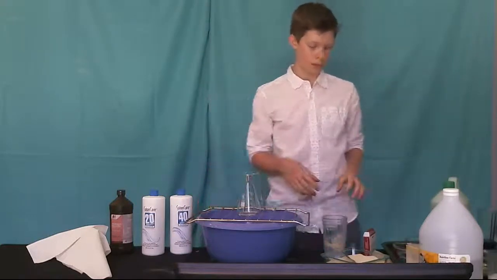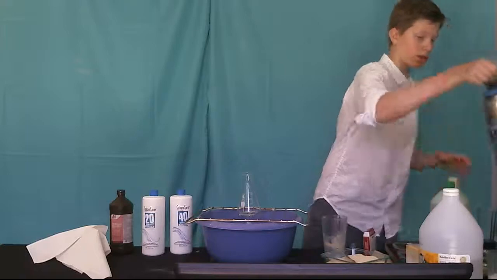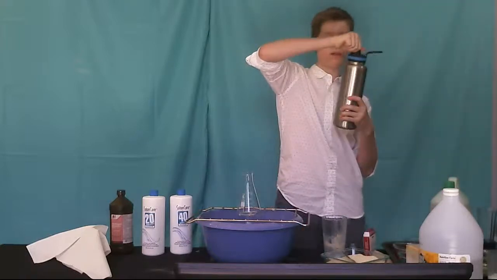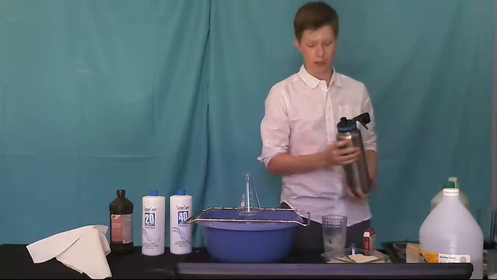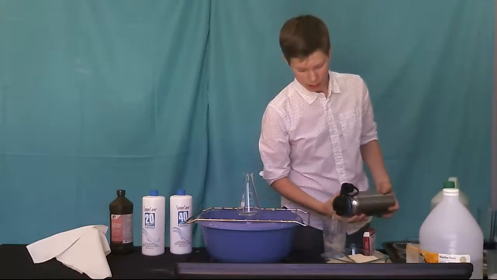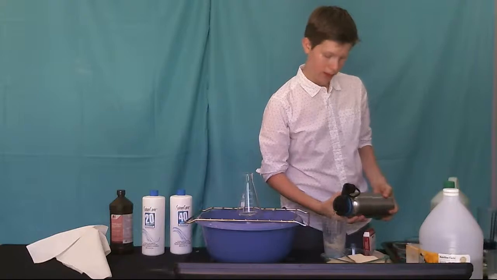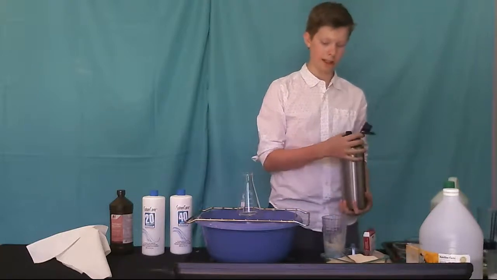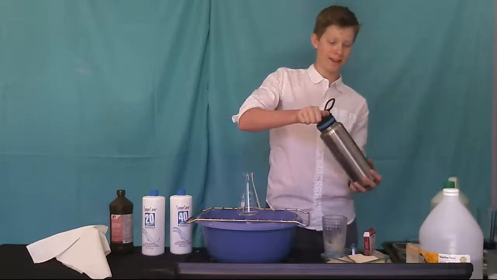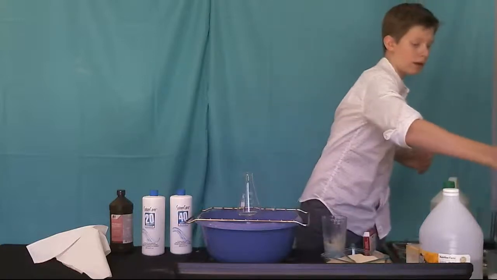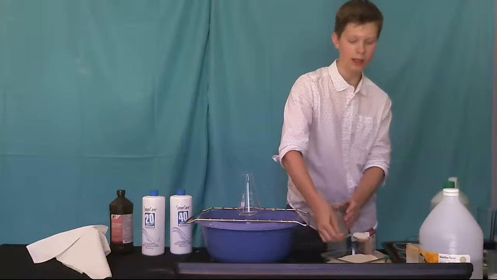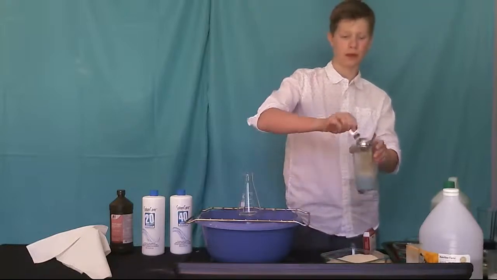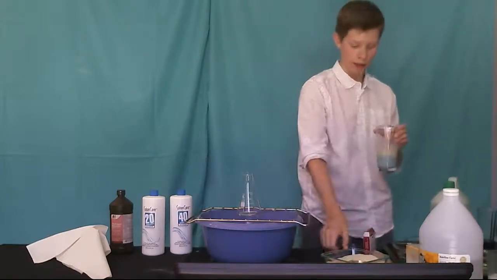I'm going to take hot water, and you can use the same cup because it's still yeast and water. I'm going to put in a little less. I have like a yeast line from last time I did it. And I'm going to put another heaping spoonful of yeast inside.